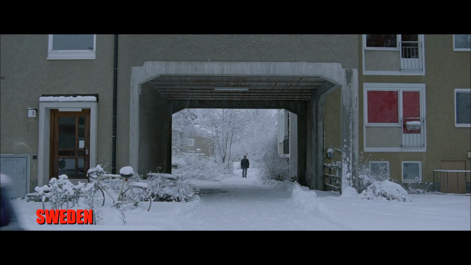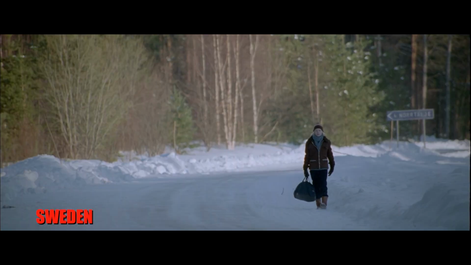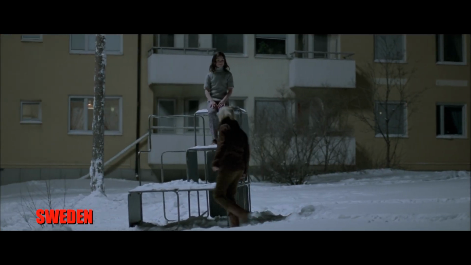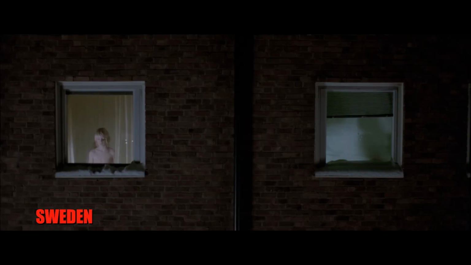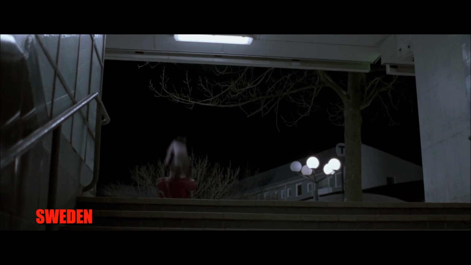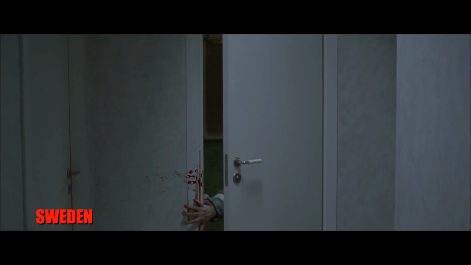In Let the Right One In, the camera is an observer. Wide, static frames capture children isolated in snowy courtyards, fluorescent lit schoolrooms, and stark apartment blocks. The compositions emphasize emptiness. Violence is often shown at a distance or partially obscured, as if the world itself refuses to acknowledge it. The result: we feel like voyeurs in a cold, indifferent universe.